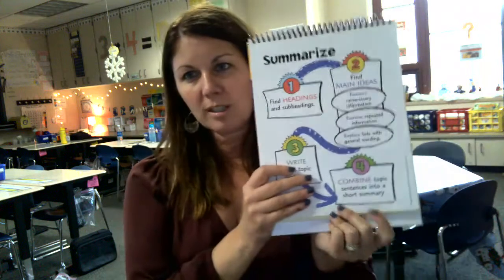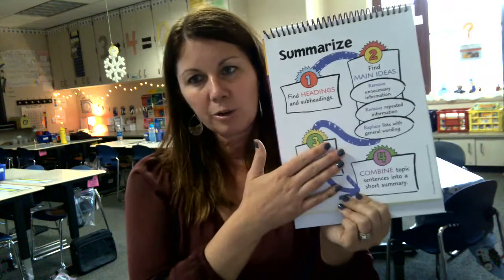Welcome to part 2 of our reading lesson. We're going to be focusing, as you just heard in the last slide, on the skill of summarizing. Now, you should see right next to me an anchor chart that looks just like this. But before we get to this, I want to talk to you about two things.